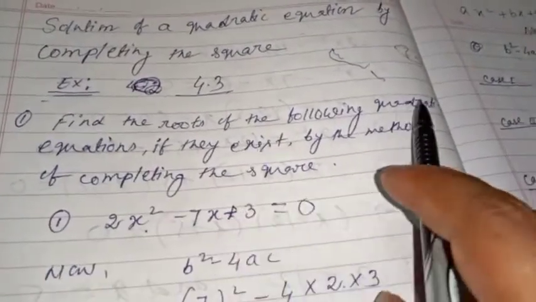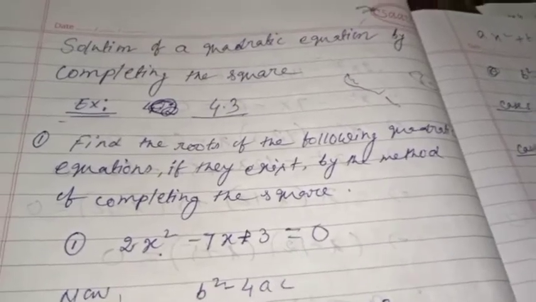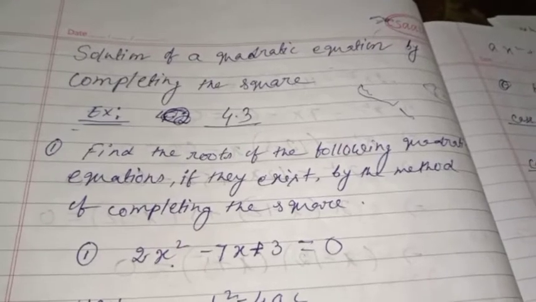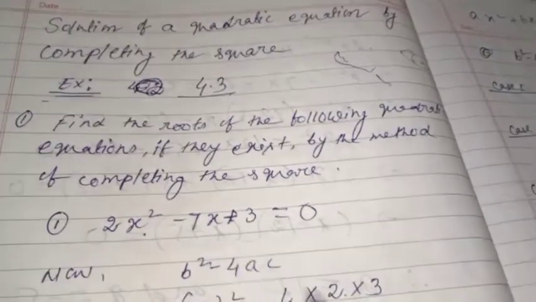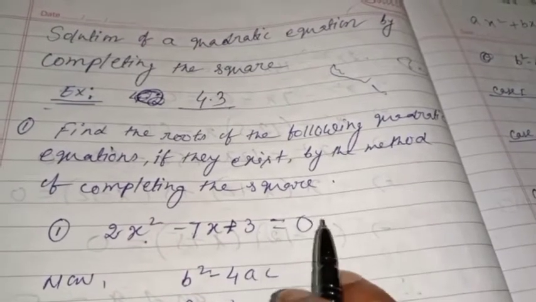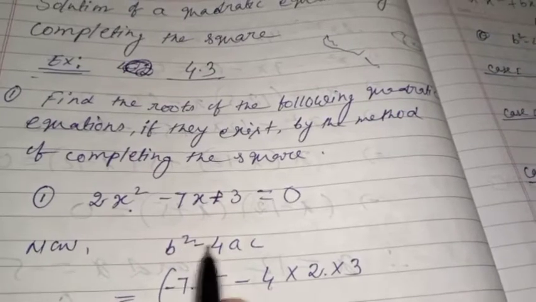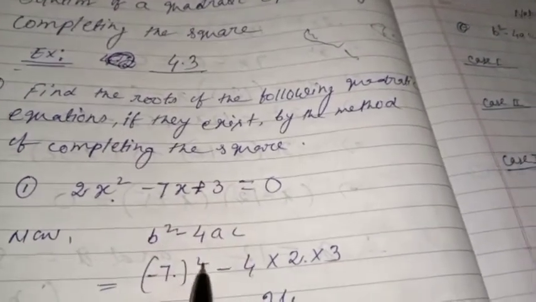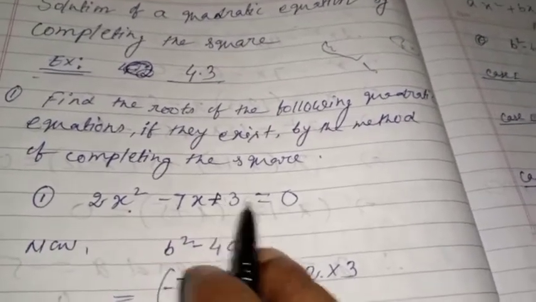Find the roots of the following quadratic equations, if they exist, by the method of completing the square. If roots exist, it means we need to see the nature of roots. So first of all this one, 2x square minus 7x plus 3 is equal to 0. Now we need to verify b square minus 4ac. In the place of b, what is here? Minus 7. So minus 7 whole square, minus 4, a is 2 and c is 3.